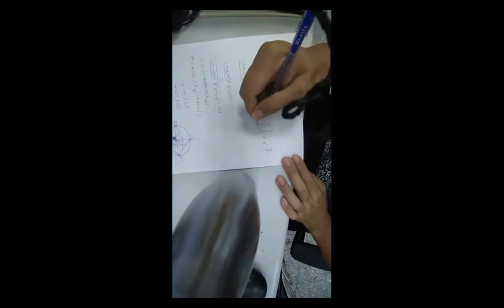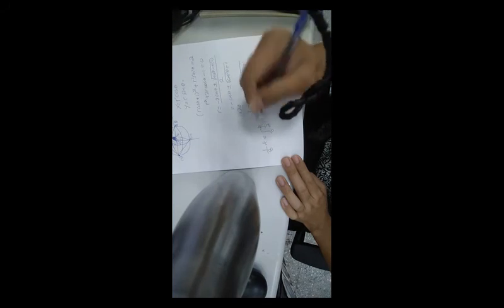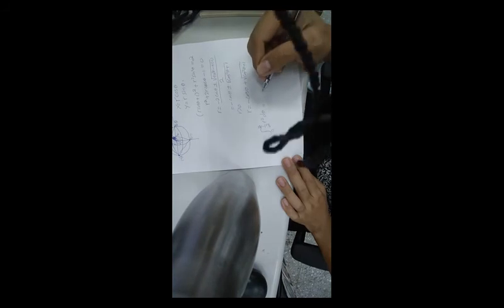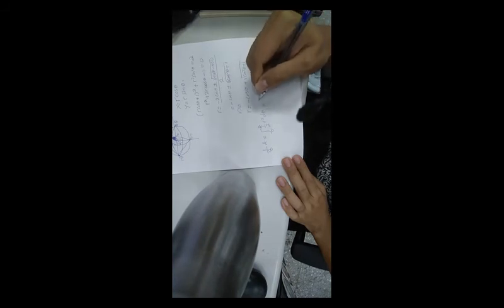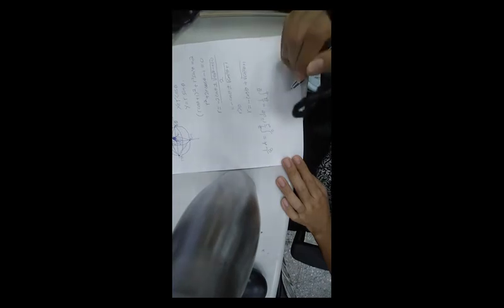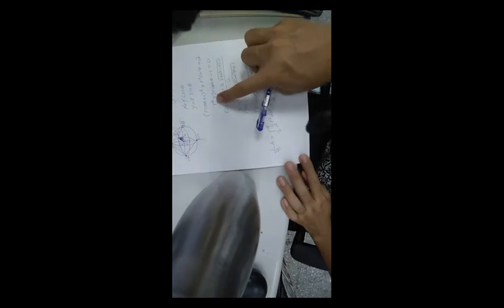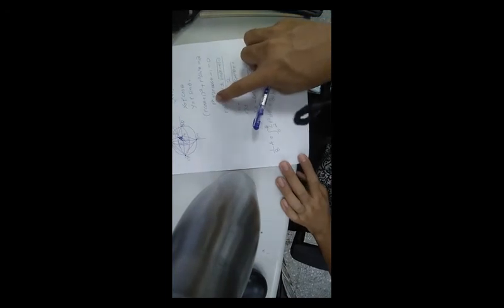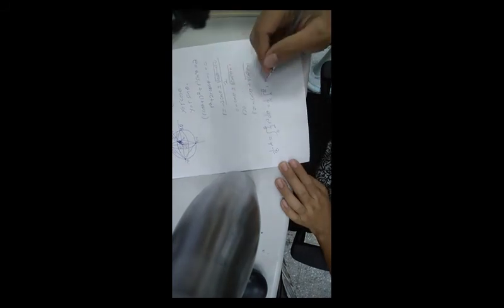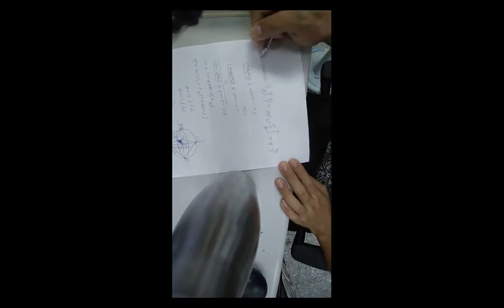So this is half, integral from 0 to pi over 4. But we know here that r square equals 1 minus 2r cos theta, d theta.